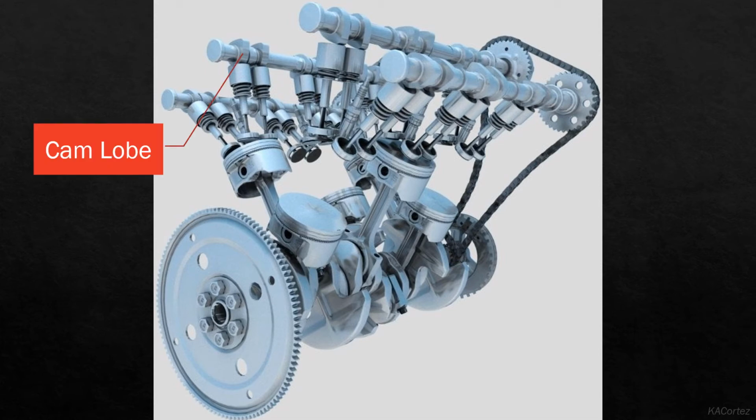The cam lobe controls the valve lift, and there is a direct relationship between the shape of the cam lobes and the way the engine performs in different speed ranges.